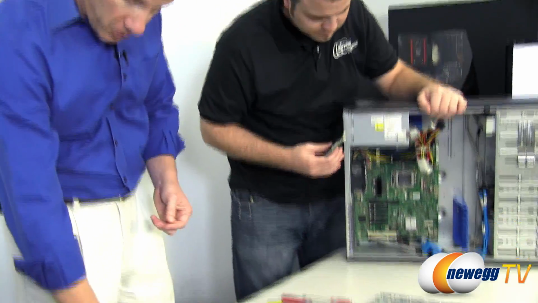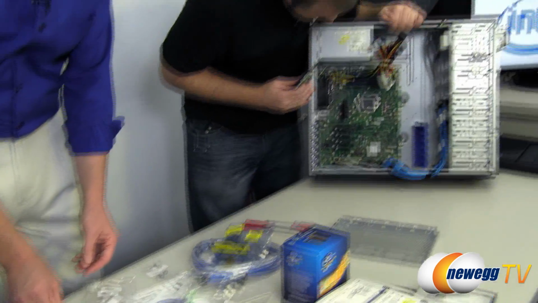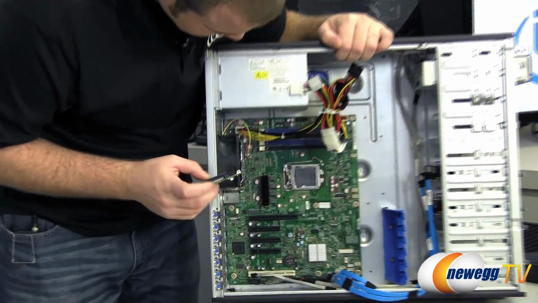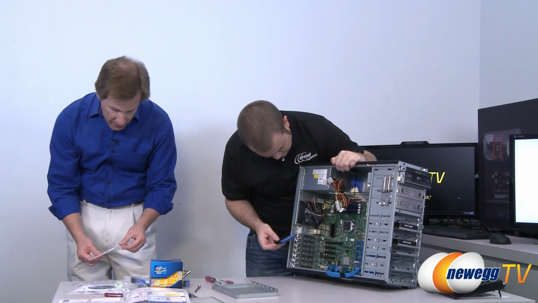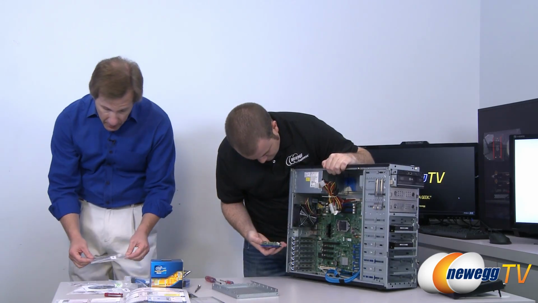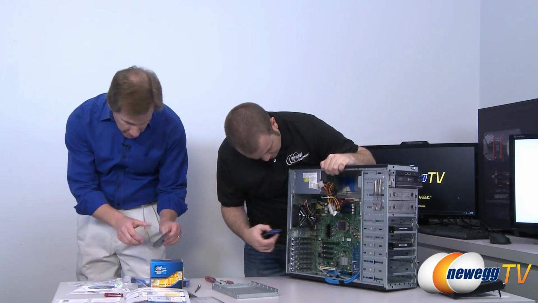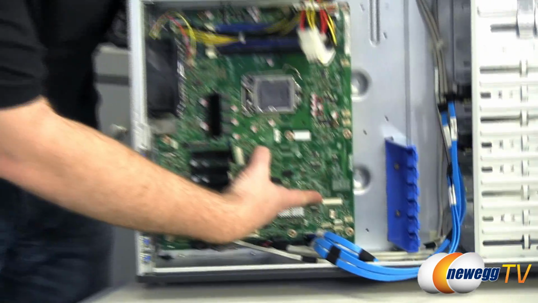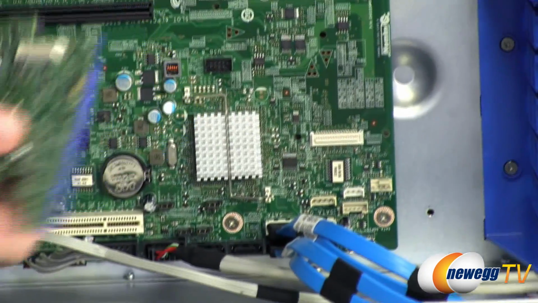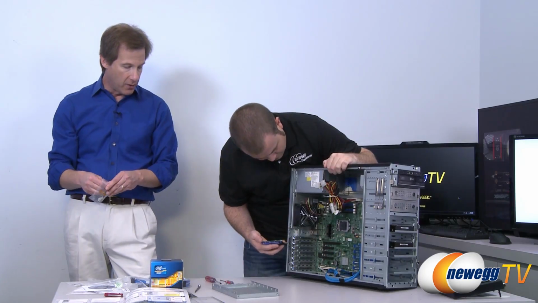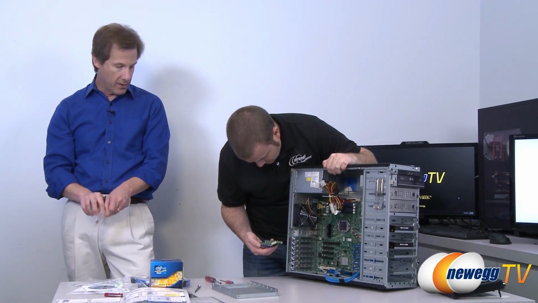So to put this in, we're going to probably have to pop off a couple, well, you don't have to, but you should pop off a couple of those SATA cables. And we have a couple of standoffs here. This plug right down here at the bottom? Yes, that's it. And here are 4 standoffs. So I guess we should put the standoffs on the card first. Okay.